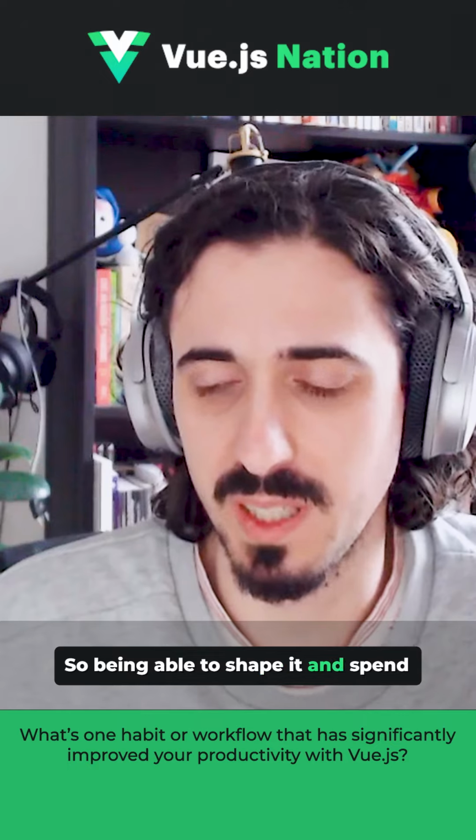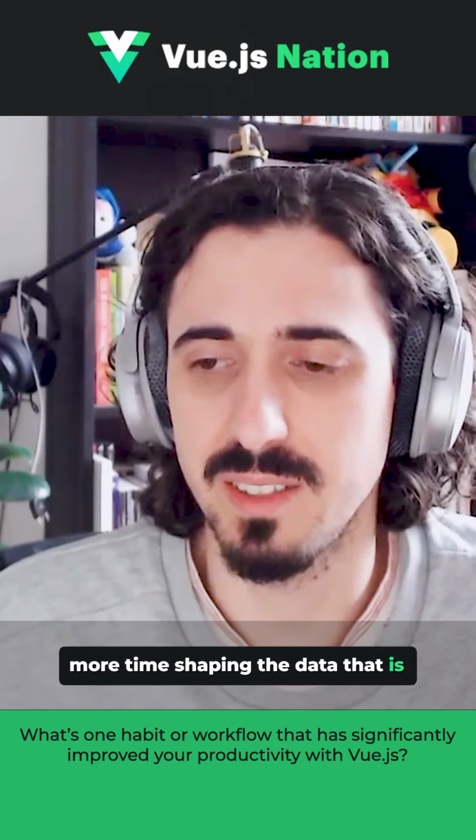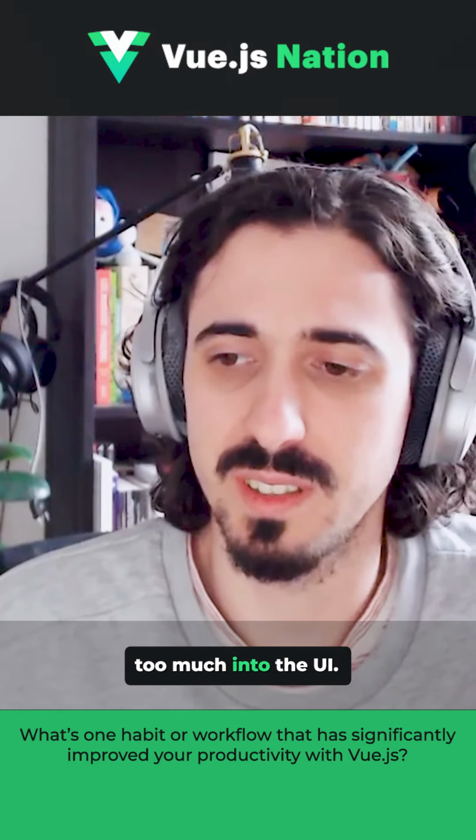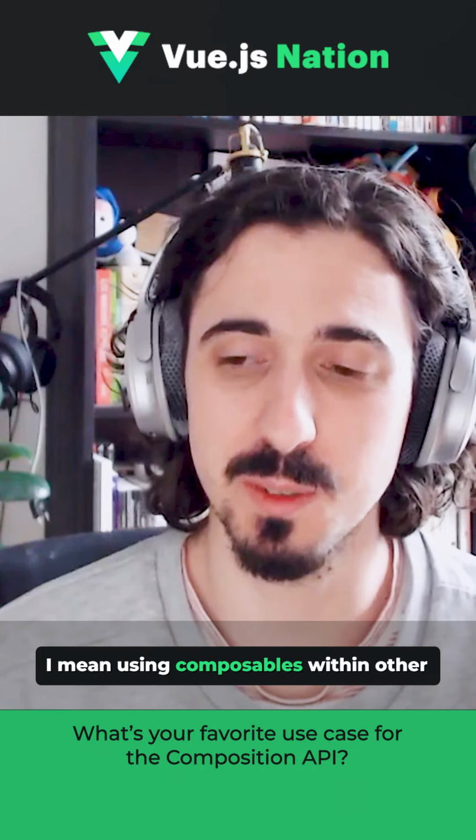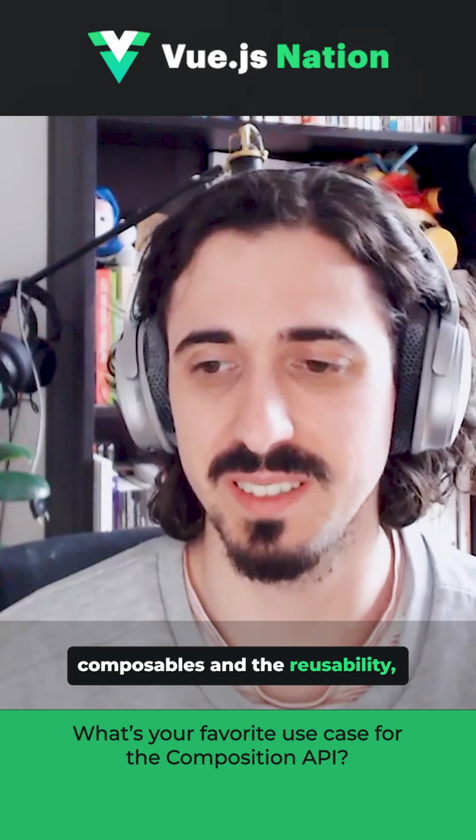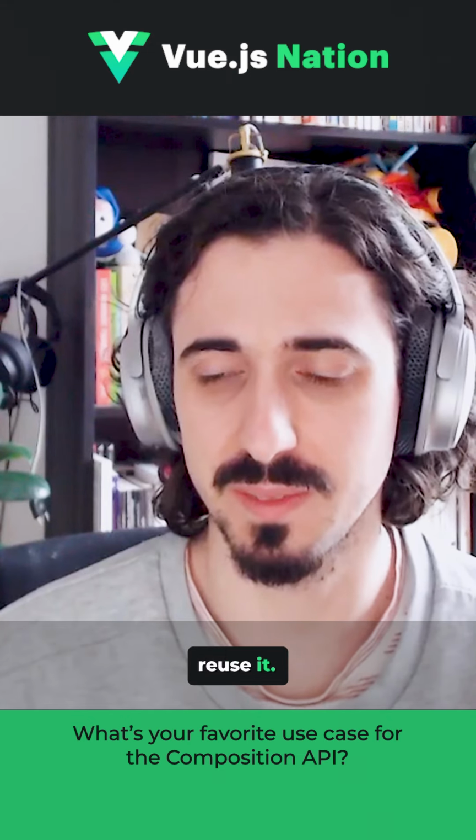That would be focusing on the data that controls the UI. So being able to shape it and spend more time shaping the data that is used by the UI instead of rushing too much into the UI. I mean, using composables within other composables and the reusability. Going so simple that you can actually reuse it.